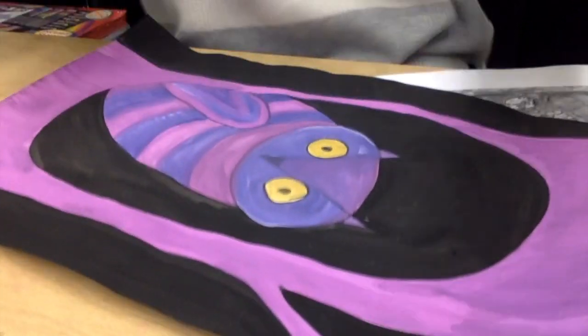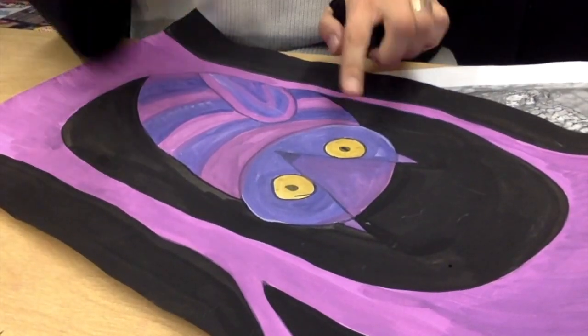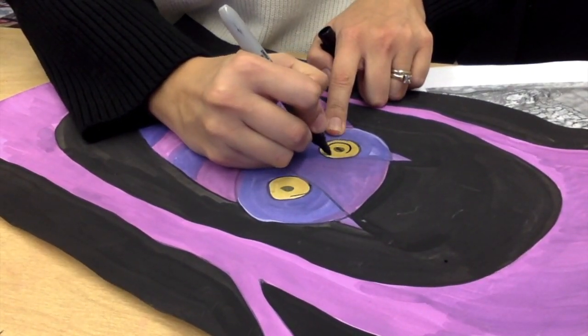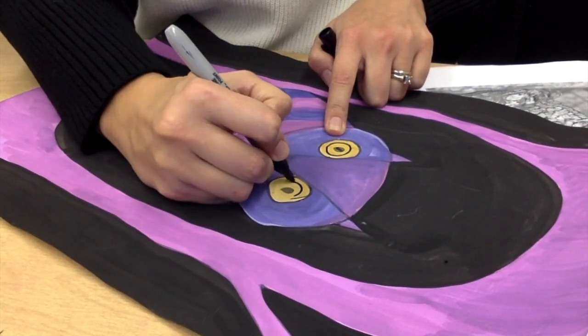Now, one thing I noticed when I looked at my pictures of my owls is that the pupil of the owl was really big. So I am actually going to make my pupil a little bit bigger and color that in.